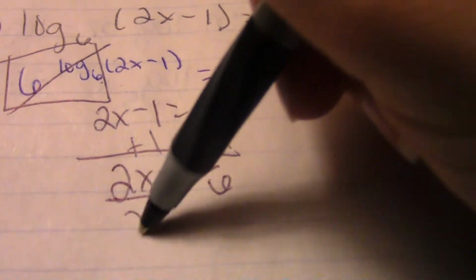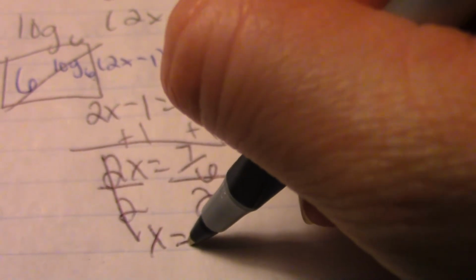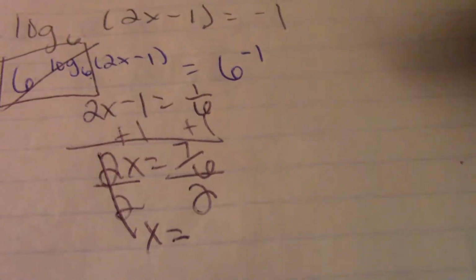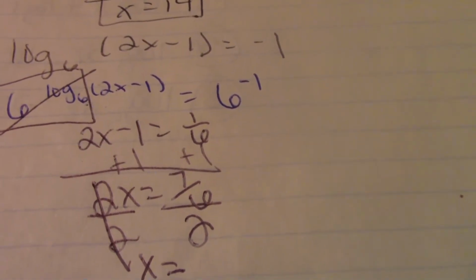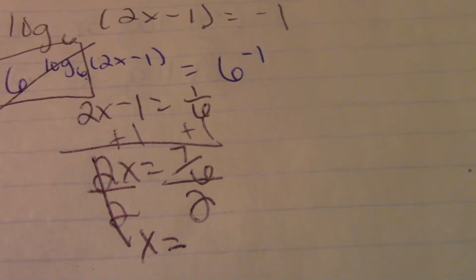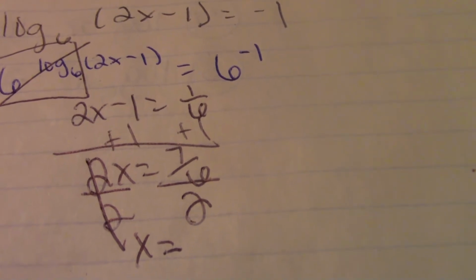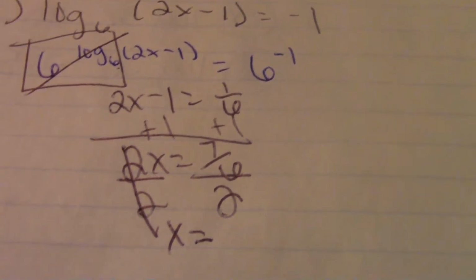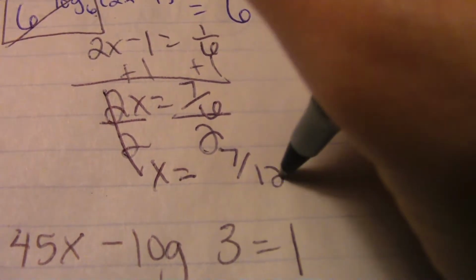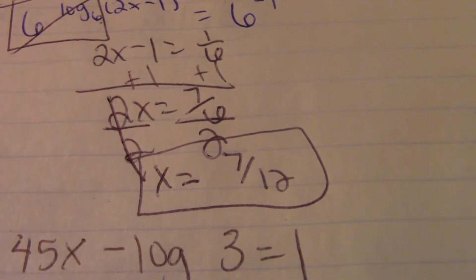To get x, I need to divide by 2. I'm going to plug this in a calculator. That cancels. X equals, let's see, 7 over 6 divided by 2 is equal to 7/12. So x equals 7/12.